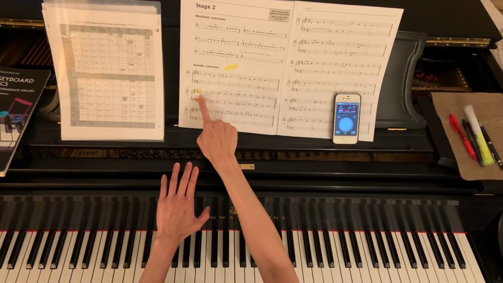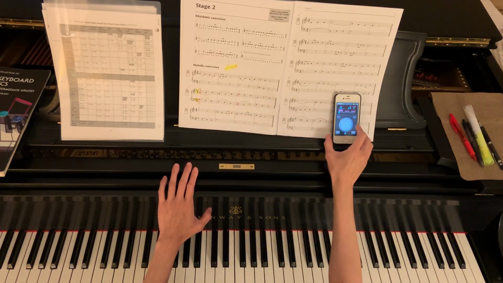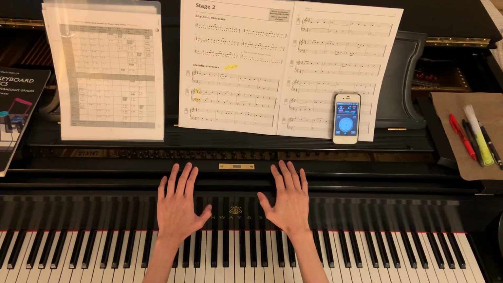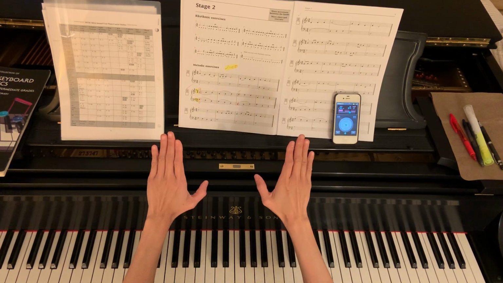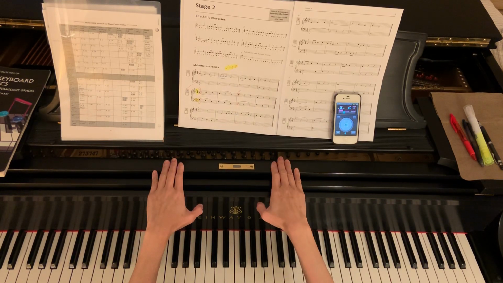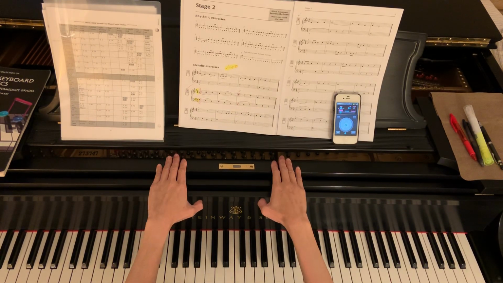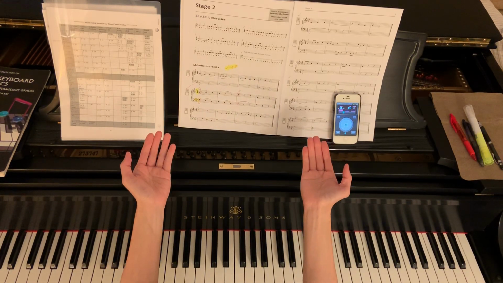All right, so now let's tap the rhythm. Both hands, right hand tap the top one, left hand tap the lower one. Here we go. 1 and 2 and ready, go. 1 and 2 and 3. Second measure, 1 and 2 and 3. Third measure, 1 and 2 and 3 and last measure. And 2 and 3 and.